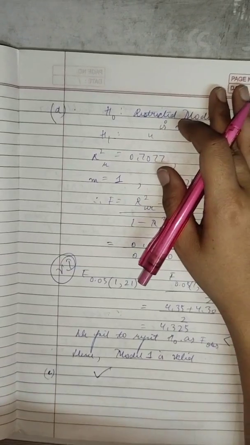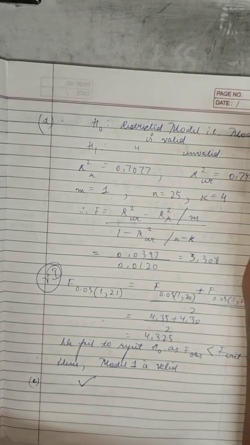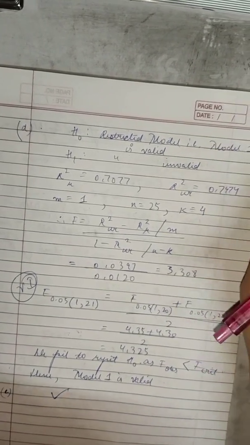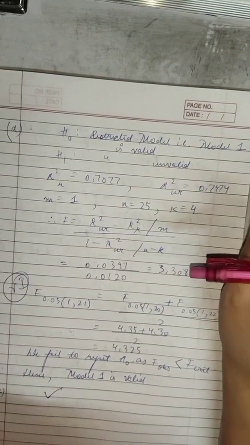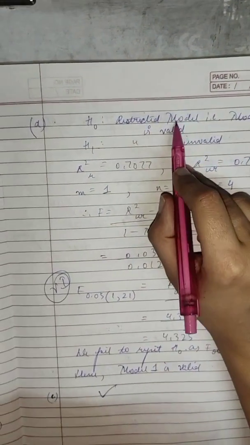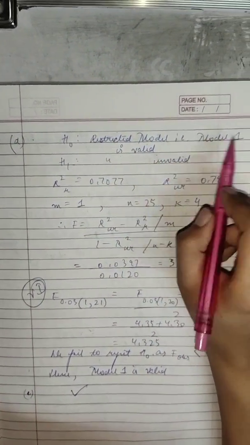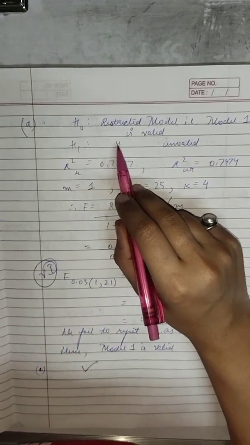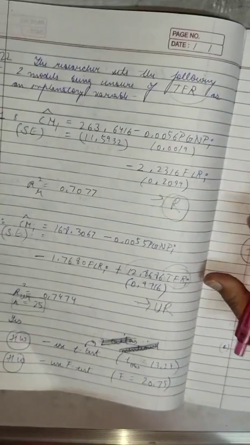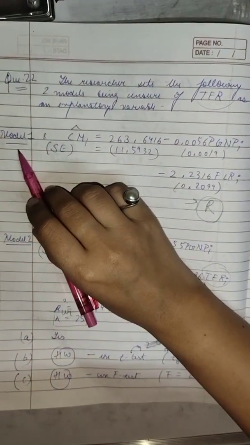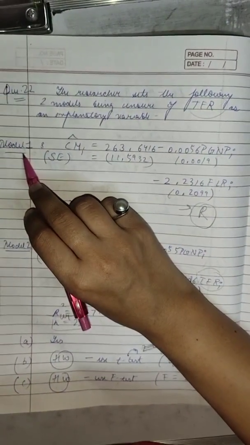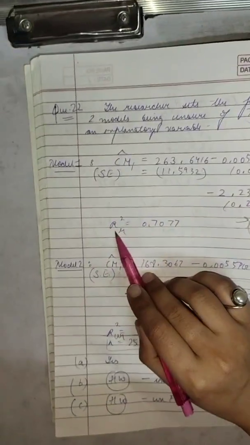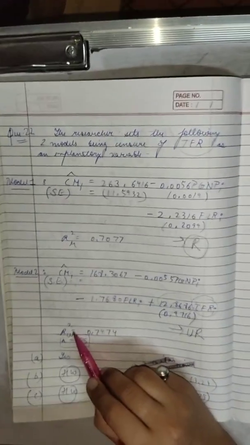D part says, how will you choose between model 1 and model 2, use alpha equal to 0.05. So finally, I have come to testing which model to use. What is my null hypothesis? Restricted model, that is model 1, is valid, and alternative hypothesis is restricted model is invalid. My model 1 is this one, which is my restricted model. So my null is that this model is valid. Alternative is that this is invalid. You have R square restricted here, R square unrestricted here.